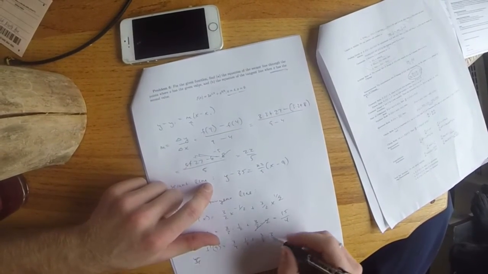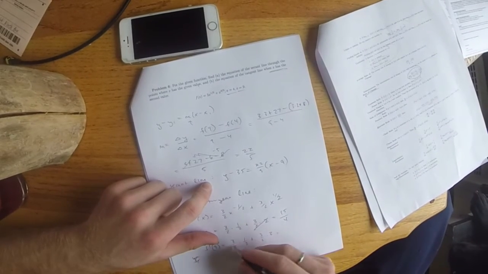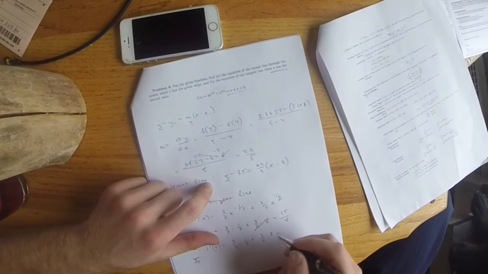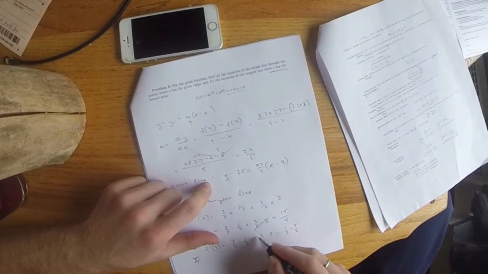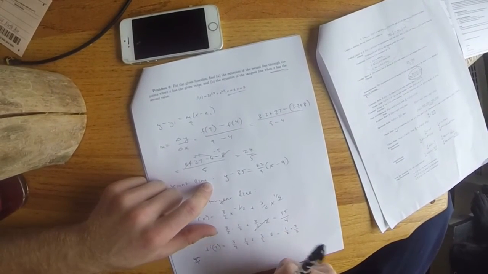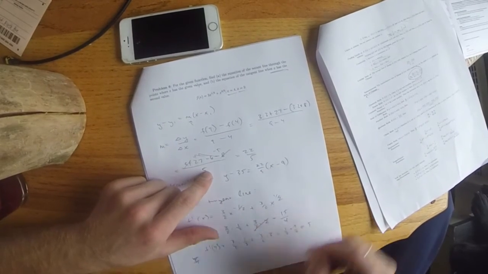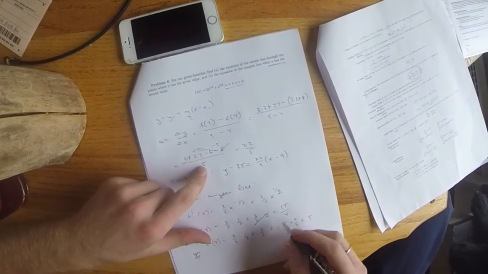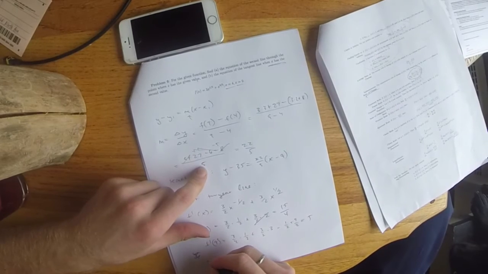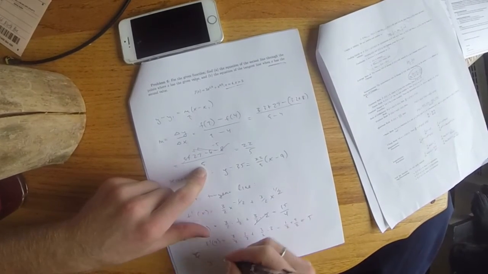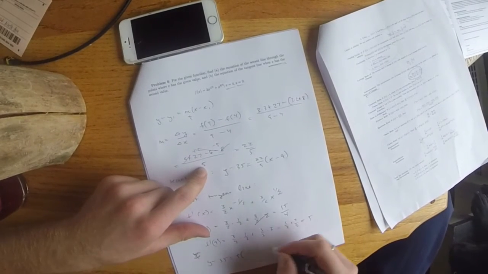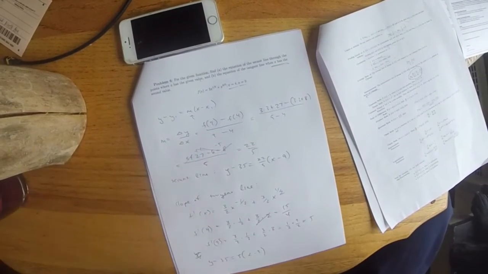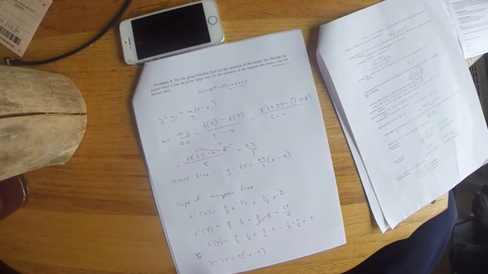So this is 1/2 plus 9/2. 3/6 is 1/2. So this is actually 5. Oh, that's better. So then for the second point, y minus the y value, 35, equals 5 times x minus 9.